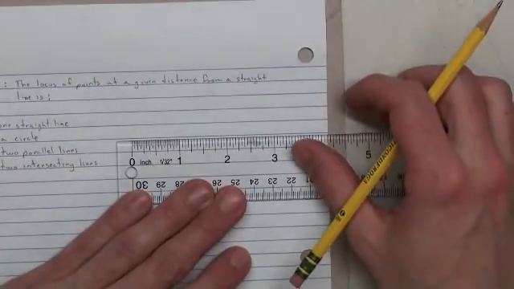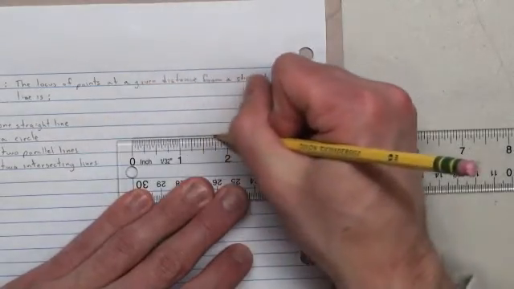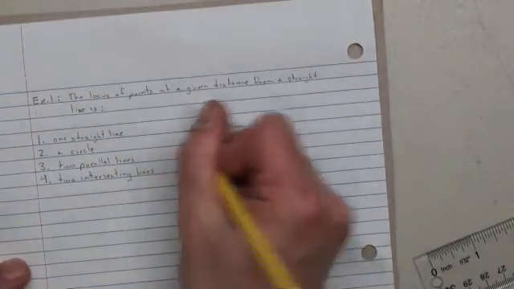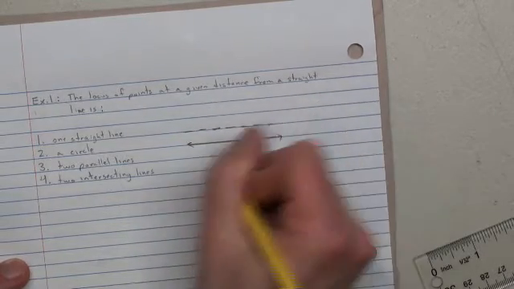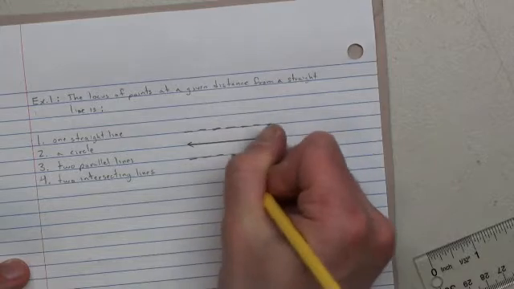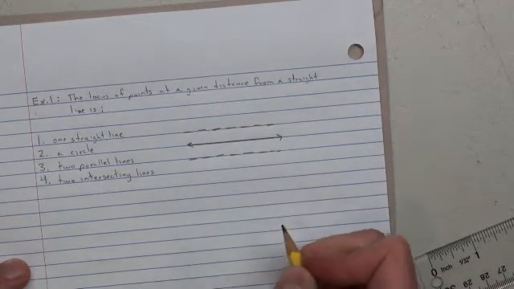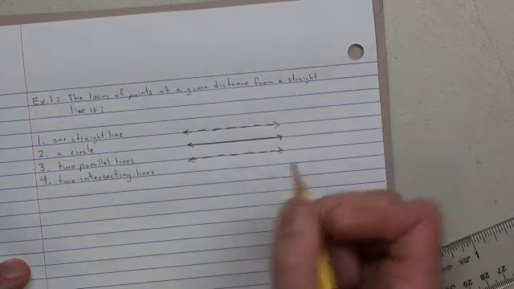The locus of points at a given distance from a straight line. So over here, now this is the theorem that we just did. Let's just draw another example of it. I'm going to draw a short little line here. This is like the tape on the floor in our problem, right? The locus of points at a given distance from that line is 2 parallel lines, 1 on each side of the given line. That's the locus theorem we just learned.